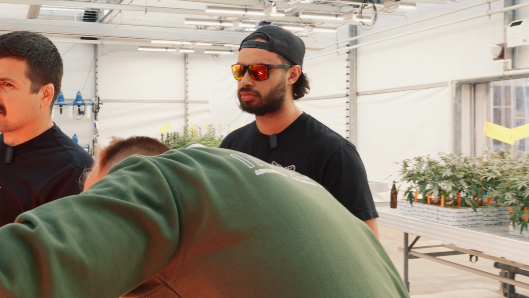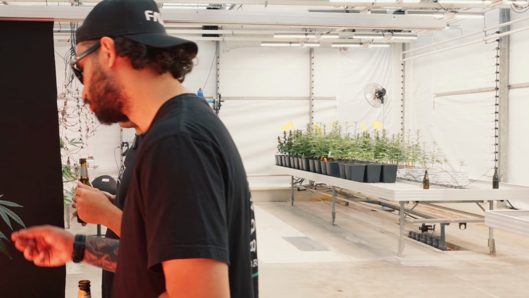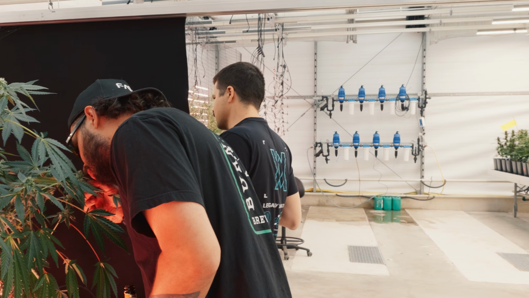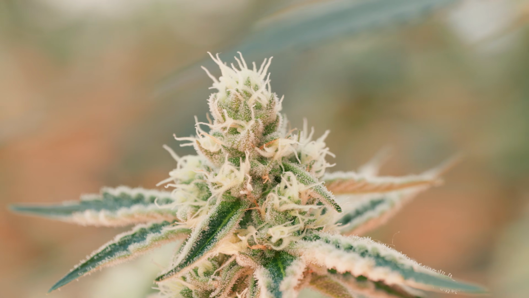At the end of the cycle, I cannot tell the difference between a bottom bud and a top bud. At all. Not in THC content, not in density, not in looks.